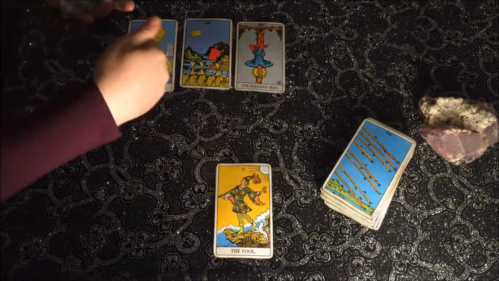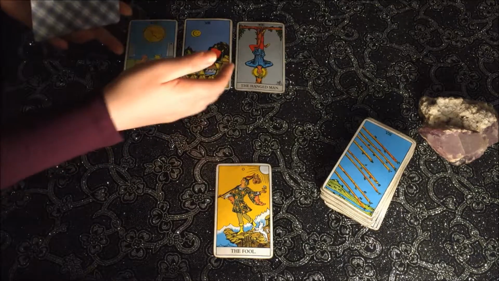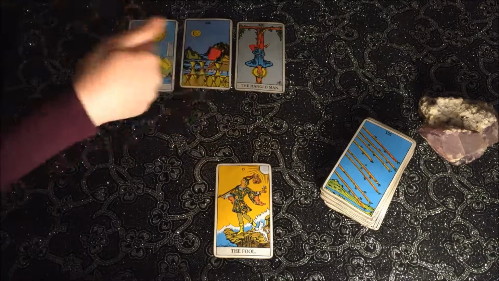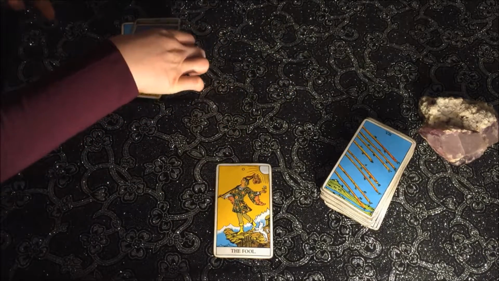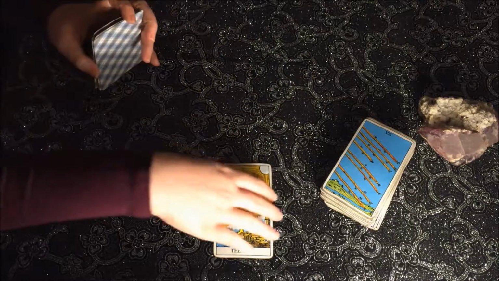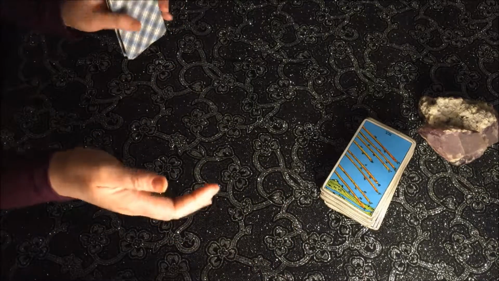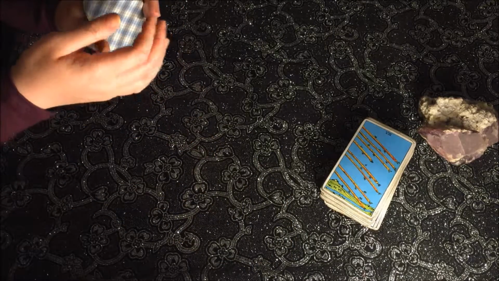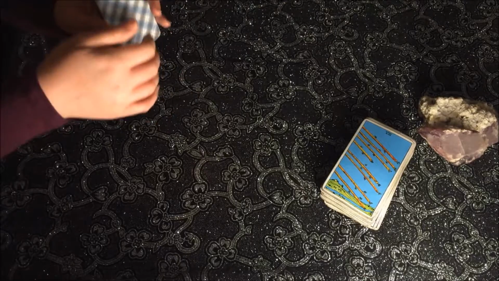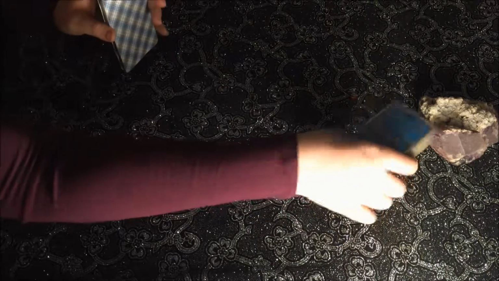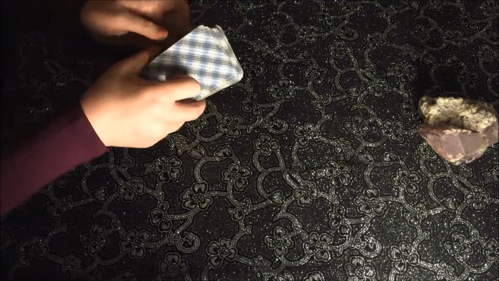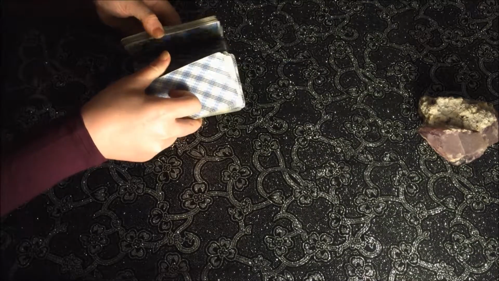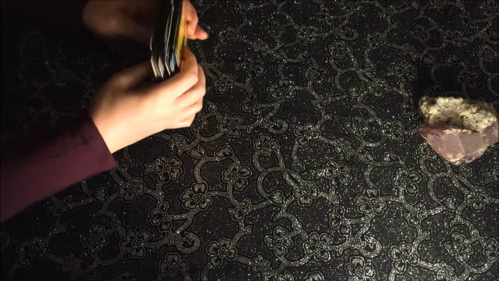So it'll sort of tell you what it's about by sort of bookending the days that are on either side. So you can kind of narrow it down from year to month to week to day, and even by the hour. So these are some of the common time spreads that I like to do.